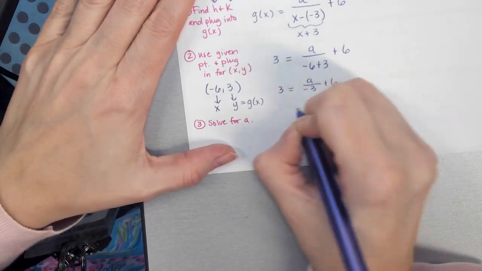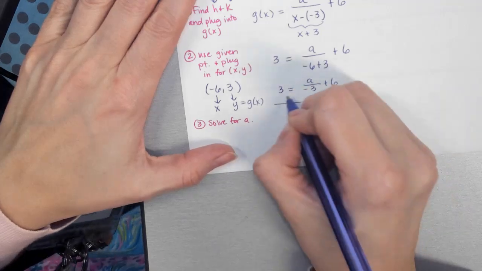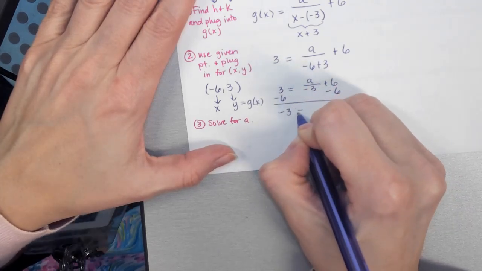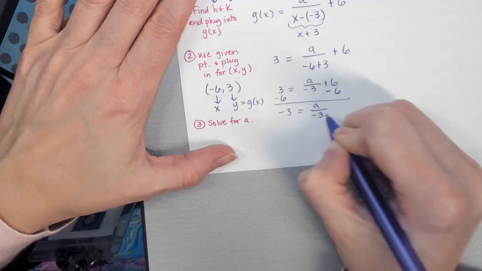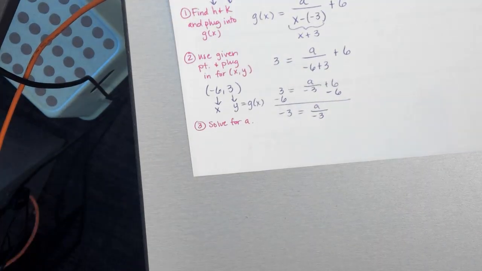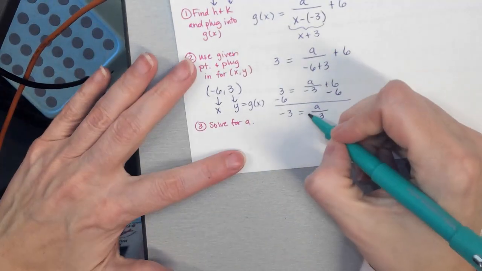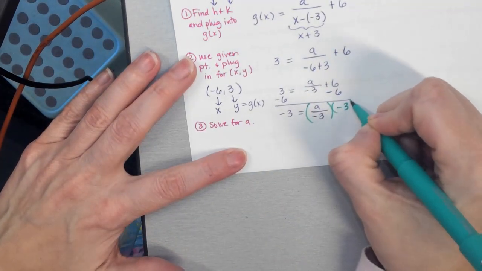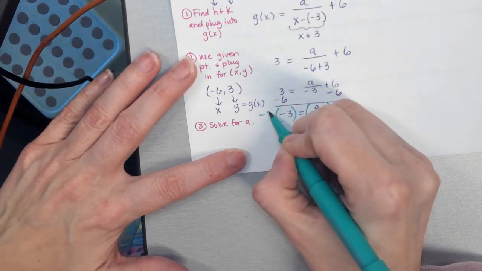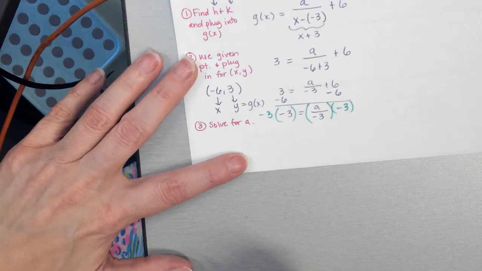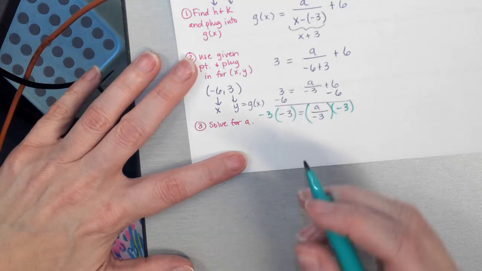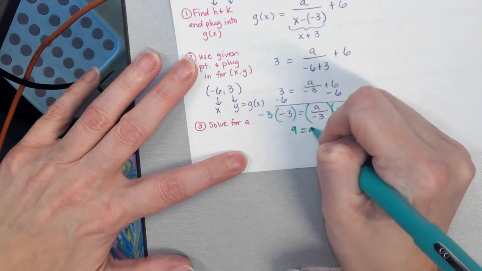And a lot of times when people multiply by the denominator first, they forget the distribution. Okay, so if you move over the negative 6 first, you don't have to worry about the distribution. You can just multiply both sides by the denominator. Okay, so you will get 9 is equal to A.